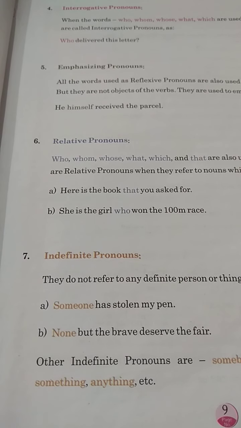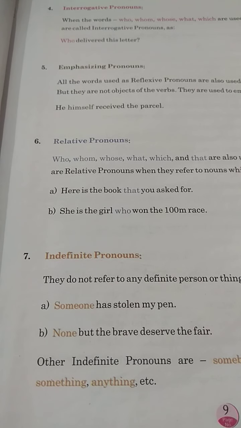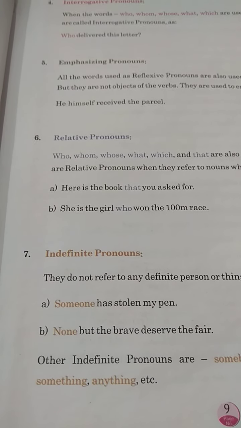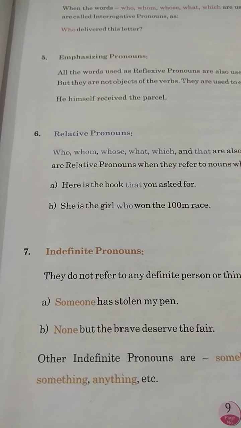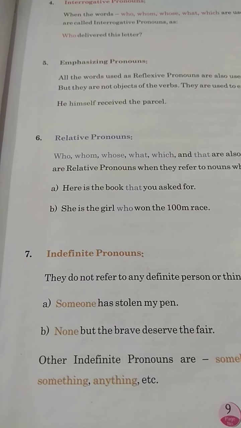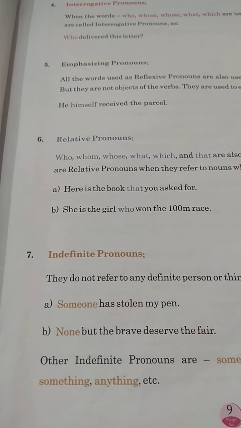They themselves repaired the fencing. We will do it ourselves. So the words myself, himself, themselves, ourselves are not objects of the verbs. They are used only for the sake of emphasis. A pronoun that is not the object of the verb in a sentence but is used simply for the sake of emphasis is called an emphasizing pronoun.